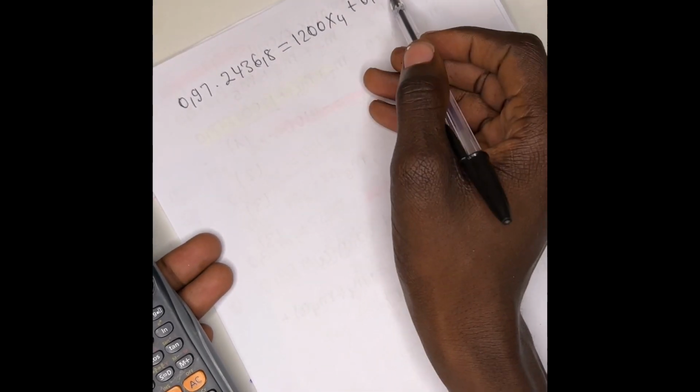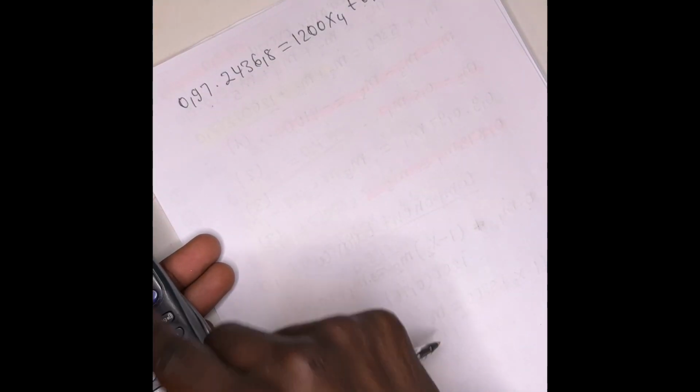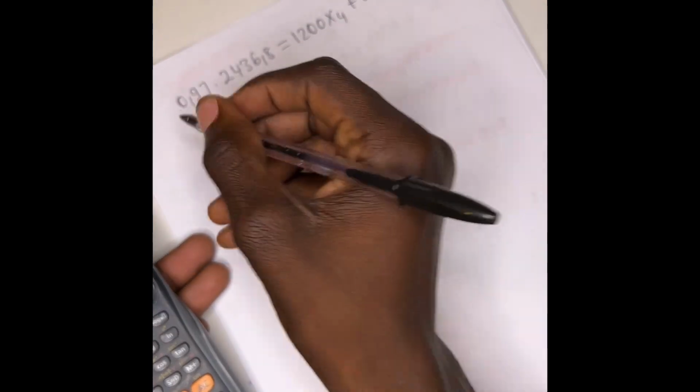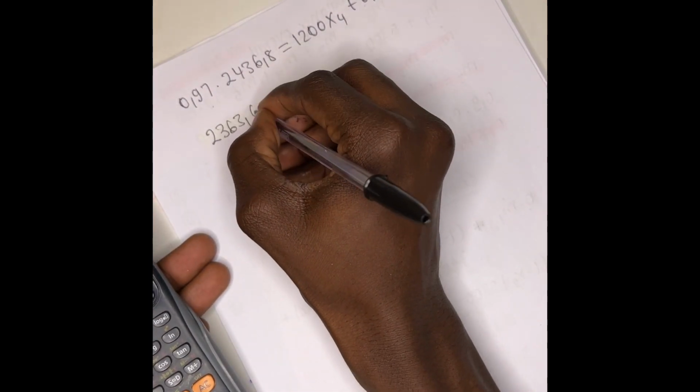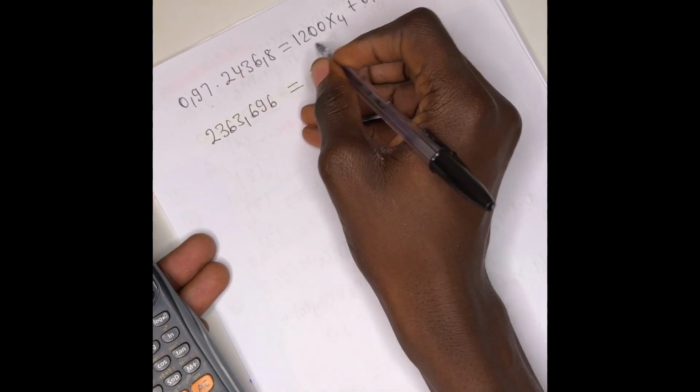So this term can come to that side, right? I'm going to have 0.97 times 2436.8. I'm going to find 2363.696, equal to this.